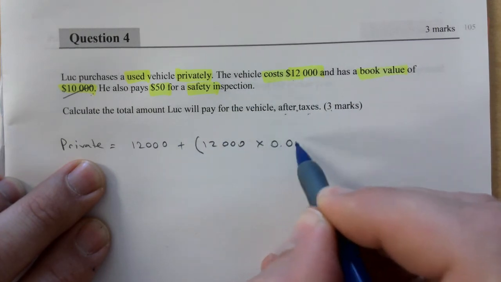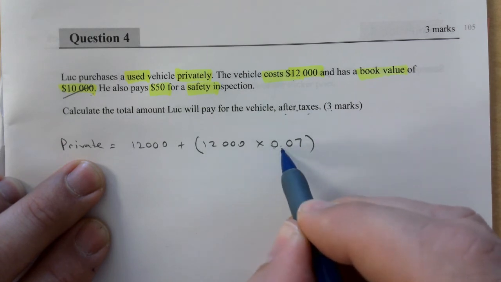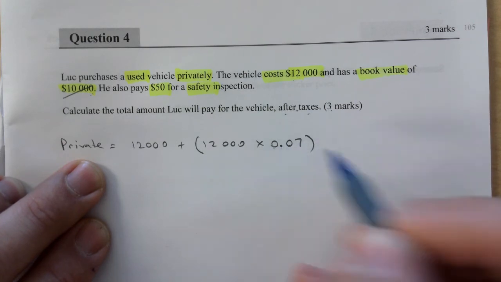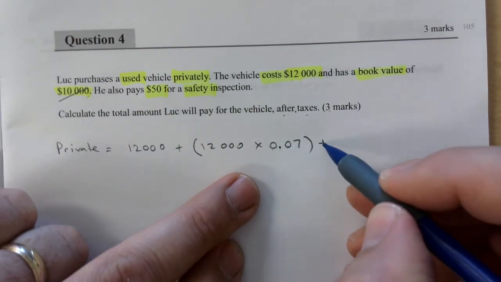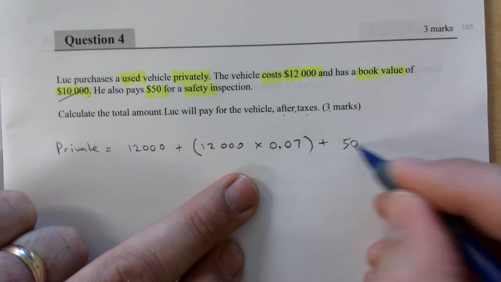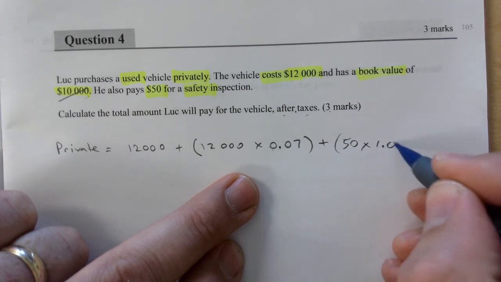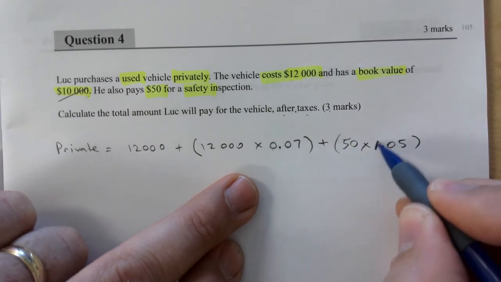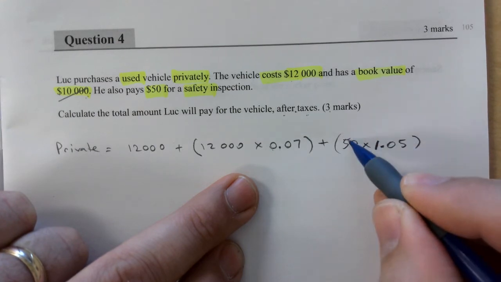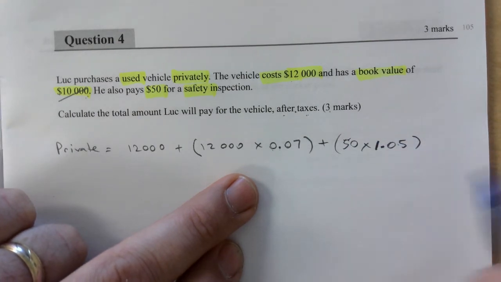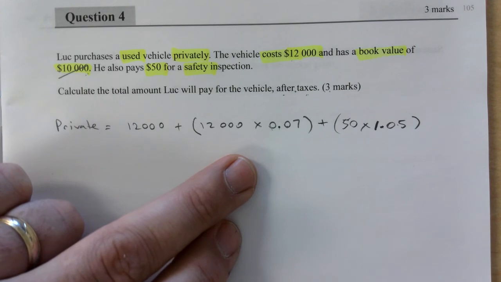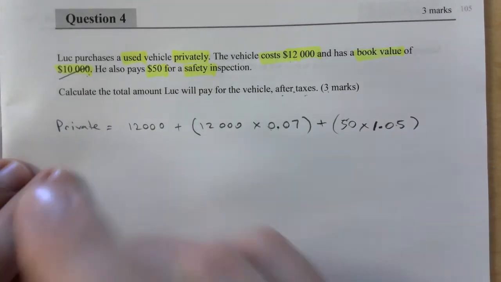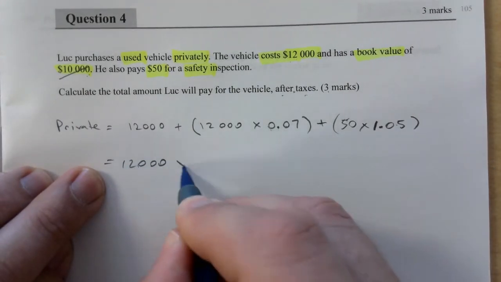You multiply that by 0.07, not 1. Plus, there's a safety, and we know that only gets taxed GST. We go 1.05 because we want to pay the 50 and the 5%. That's it. There's no lien, there's no parts and labor, nothing like that. So it ends there.